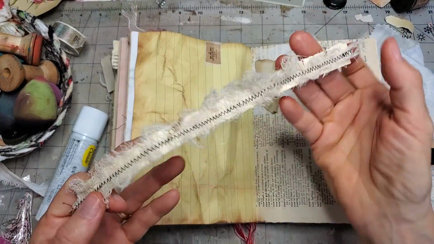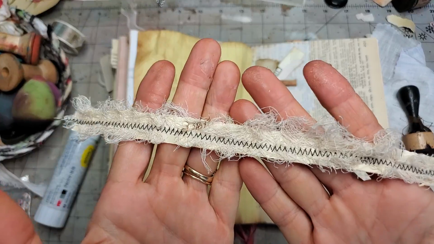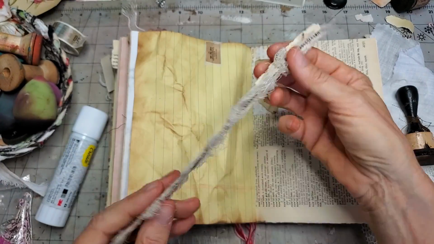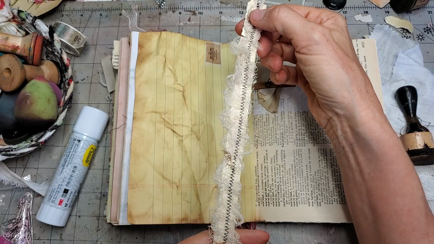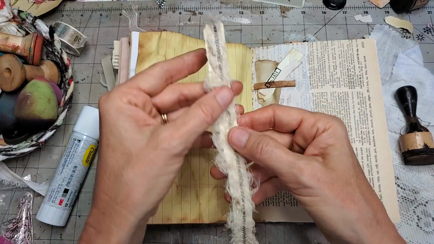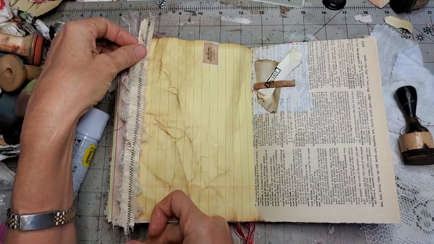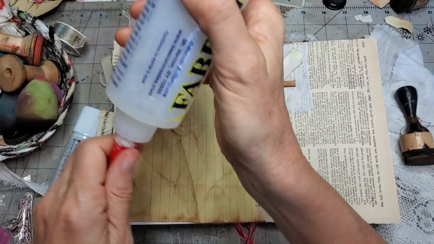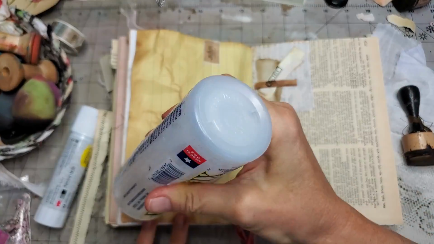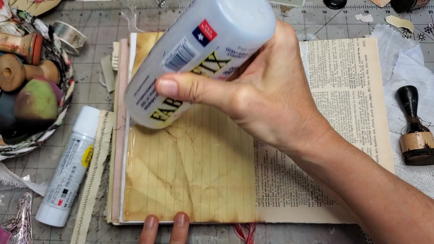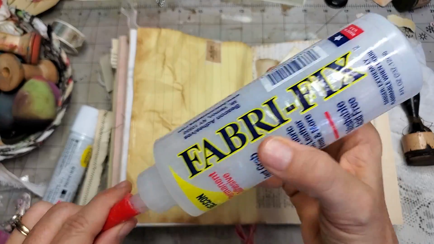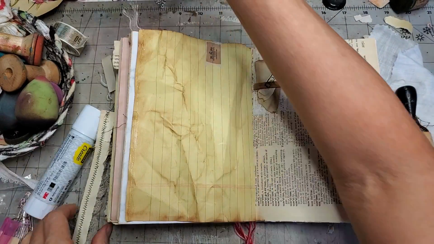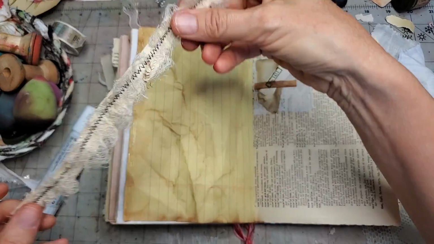So I have a page trim here. I think I showed a video on how to do this just a little while ago, but basically it's just on a piece of paper. I squashed some gauze on it, and then I sewed it down. And this I'm going to put on here, and it's pretty easy to put on. I'm just using the Fabrifix again. Did I say that? Fabrifix clear silicone glue, fabric to fabric, fabric to paper, paper to paper. Very strong, very quick. Works great.